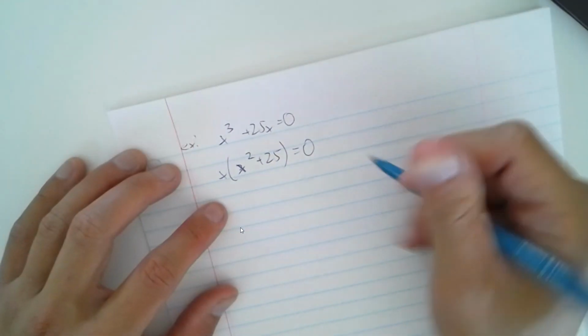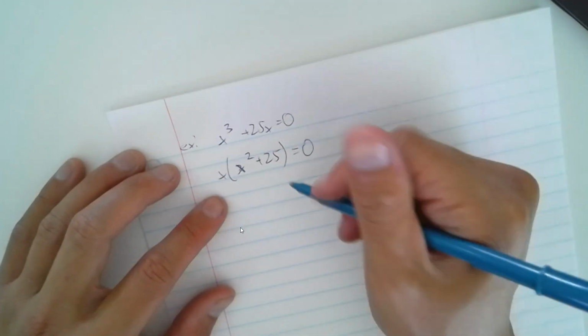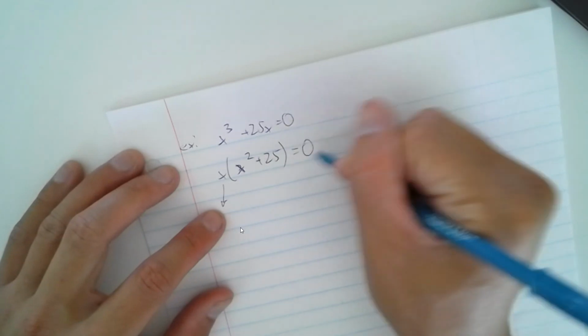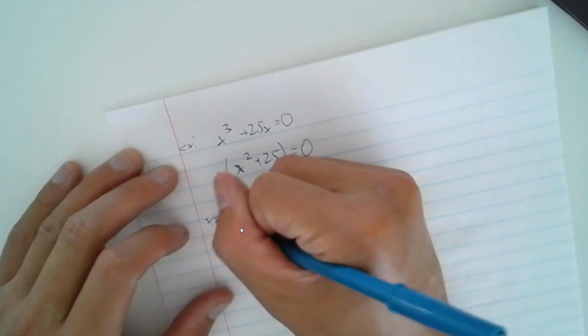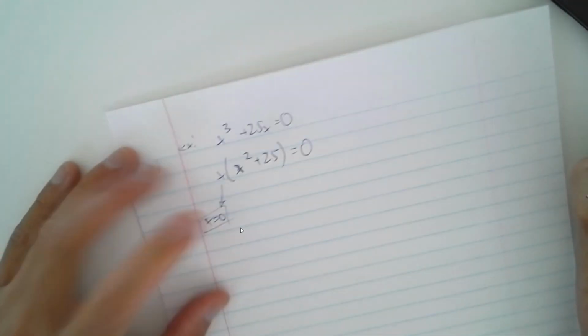So now we just got to find out the roots, or the numbers of x's that will make this whole thing equal to 0. I'll say x is equal to 0, set that equal to 0, and guess what? That's in itself the answer. x is equal to 0. That's one solution.